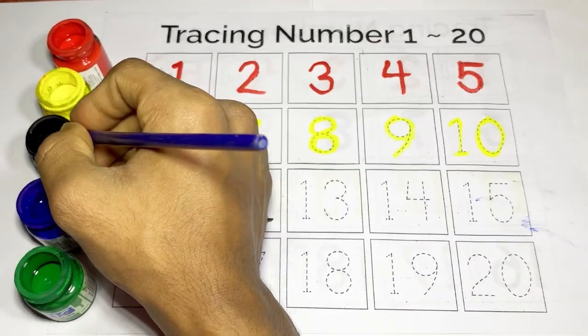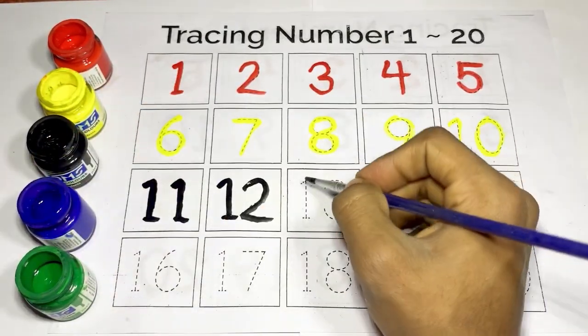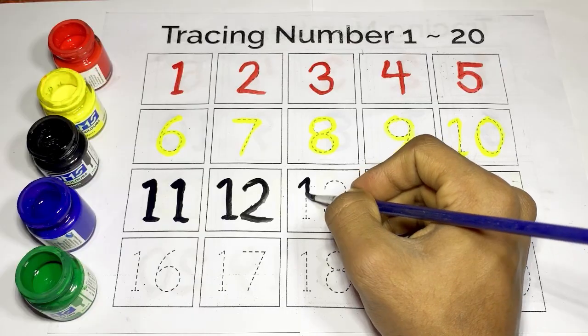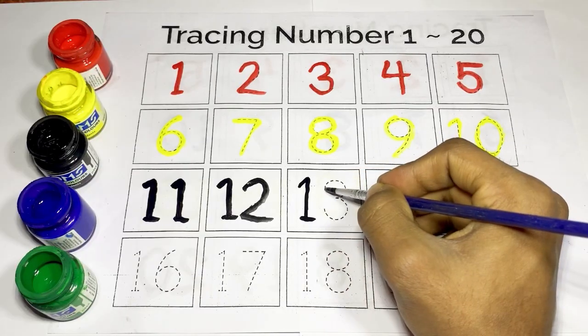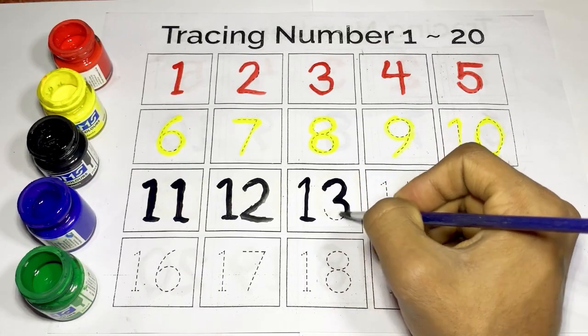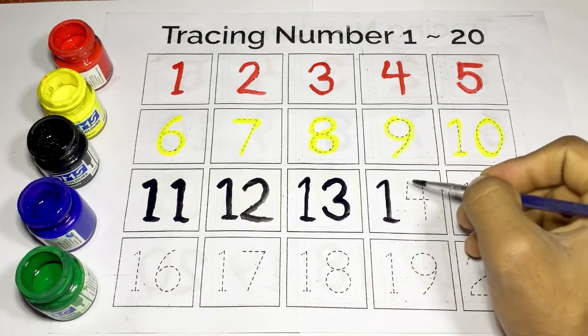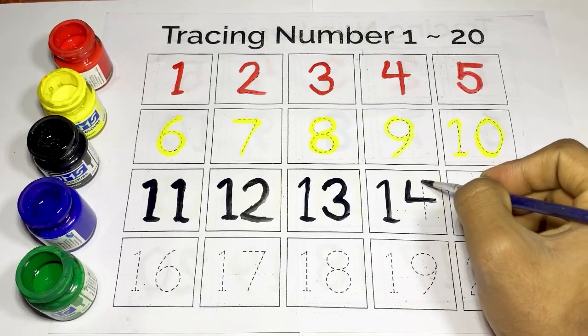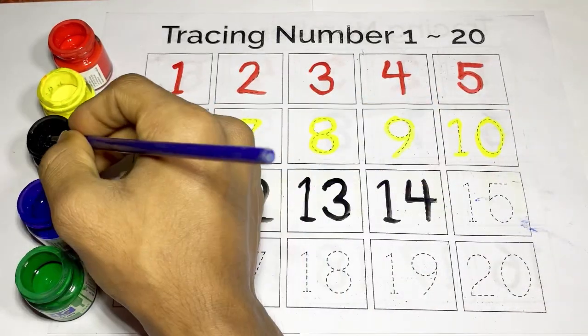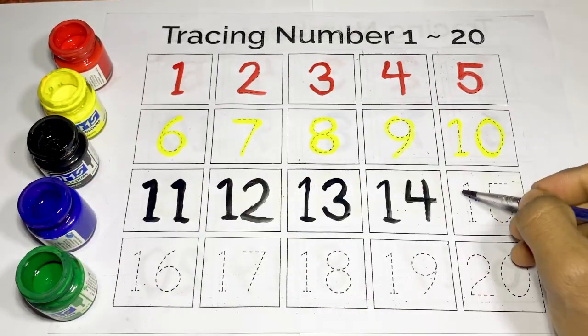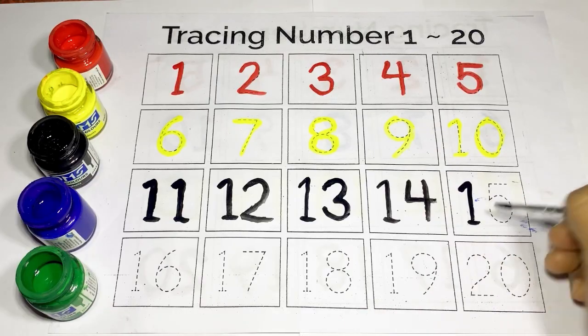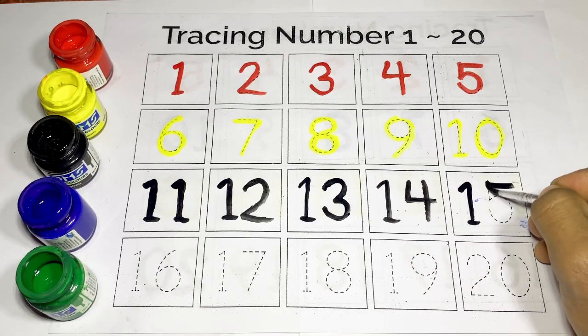Kids again use black color and draw 13. The numbers of 13. 14. The numbers of 14. Kids again use black color and draw 15. The numbers of 15.